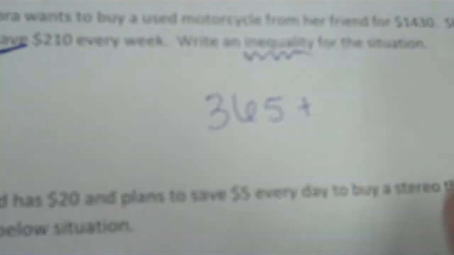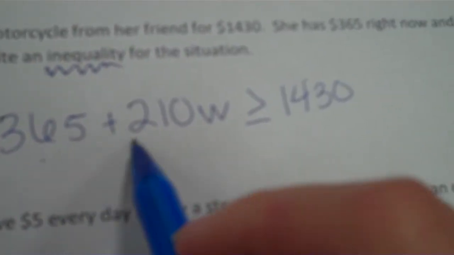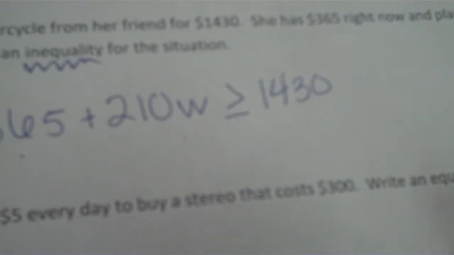So right now, she has $365. Okay? Plus, she plans to save $210 every week. So $210 per week. Here we're saving money. So remember I said saving is greater than or equal to. Okay? And then $1,430. So she has this much money plus $210 per week, greater than or equal to $1,430.